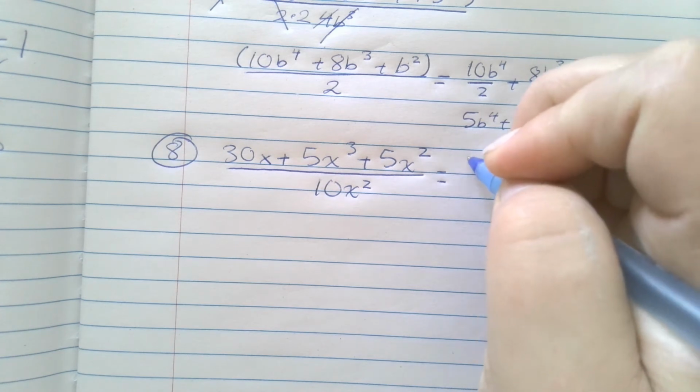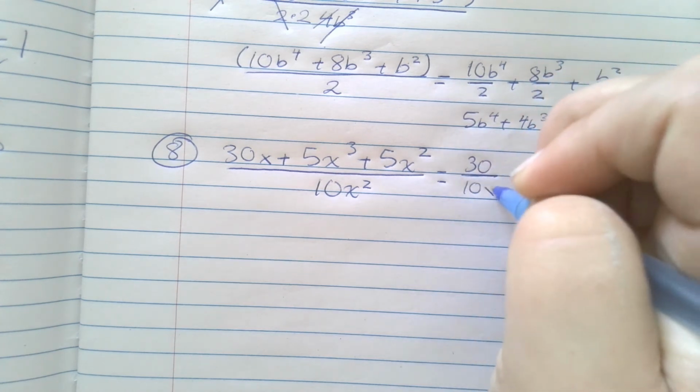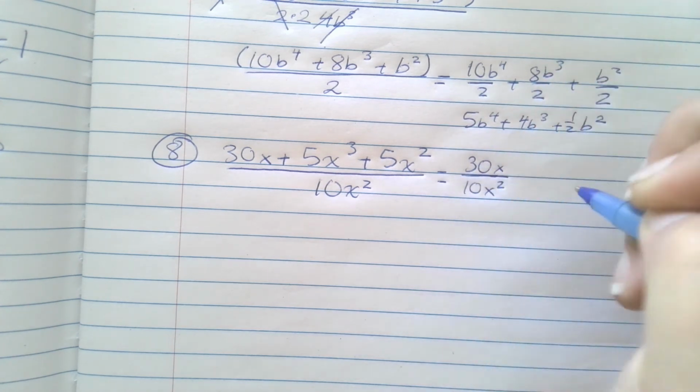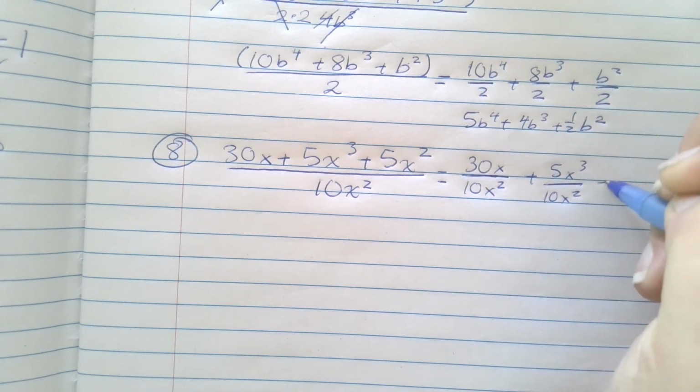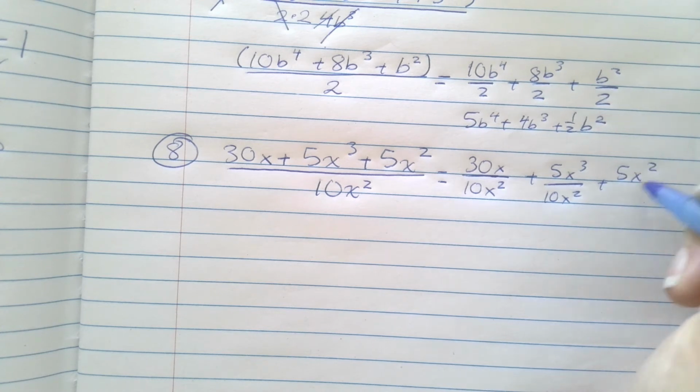So let's go 30x over 10x squared. Let's do 5x cubed over 10x squared. Let's do 5x squared over 10x squared.